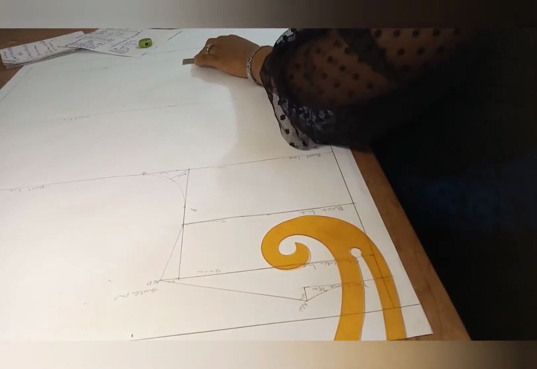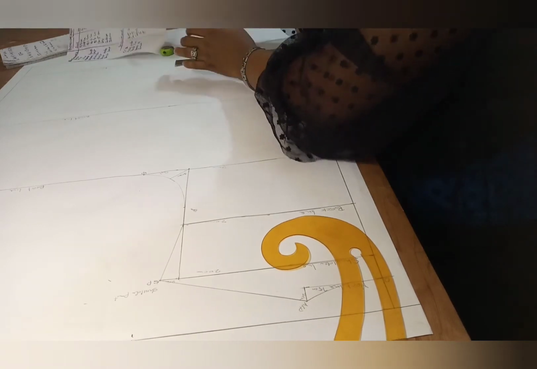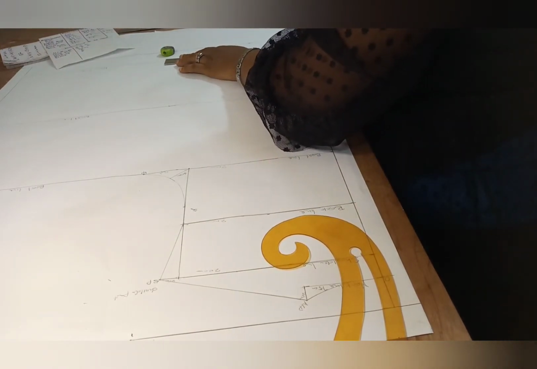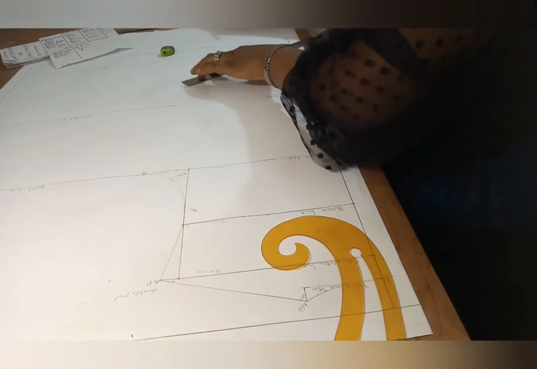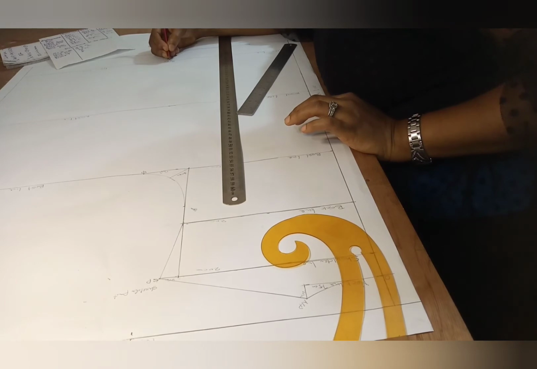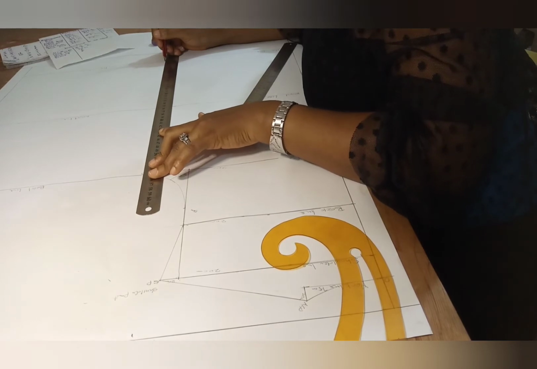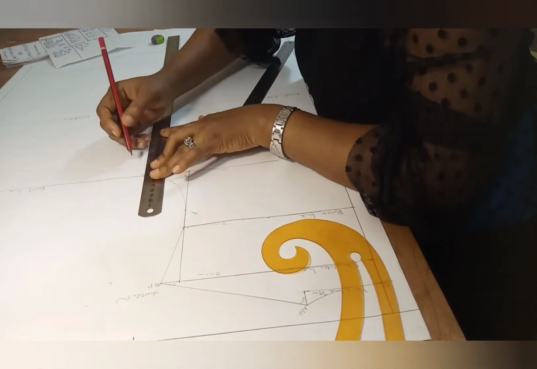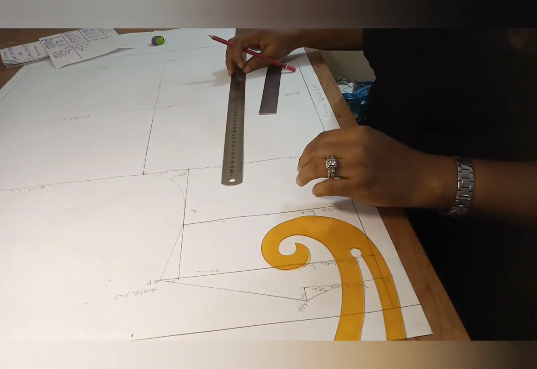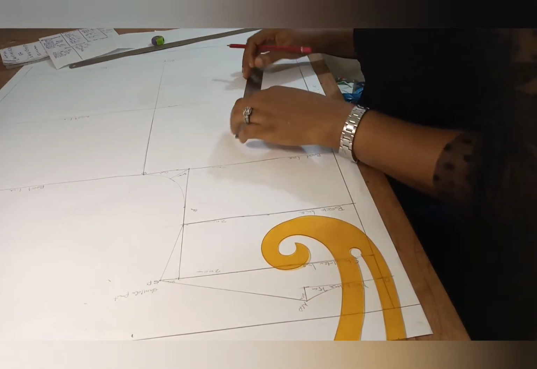The next thing to do is to get your hip point. Our hip point measurement is 27 cm. So you mark 27 cm, take your ruler, and label HP. From HP you connect to UP.